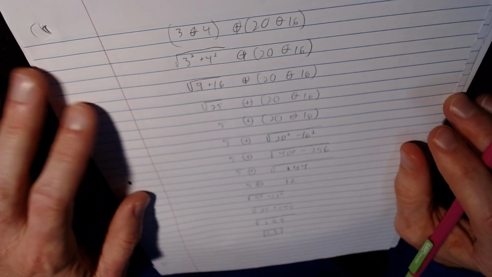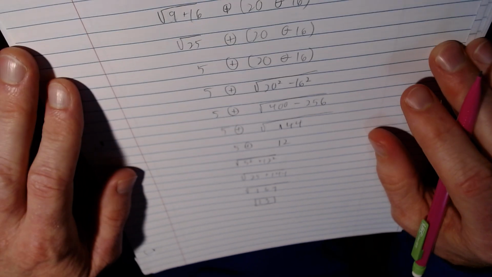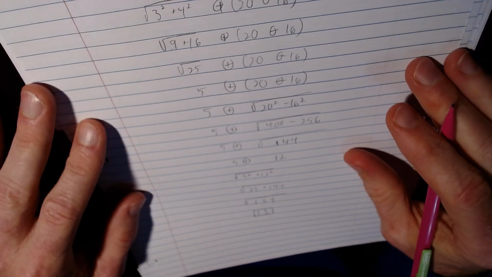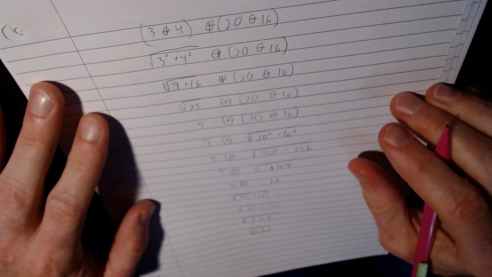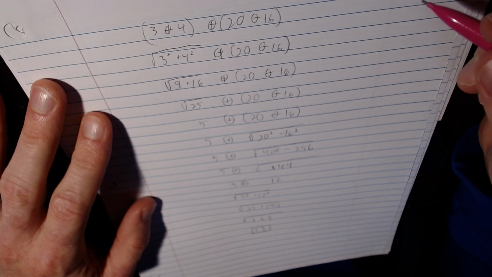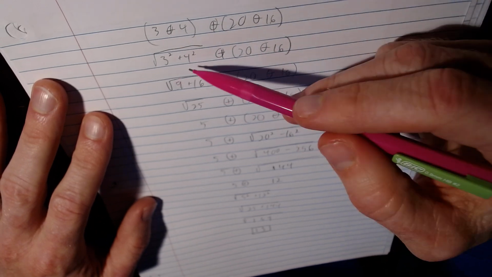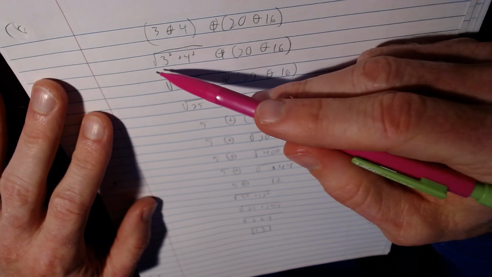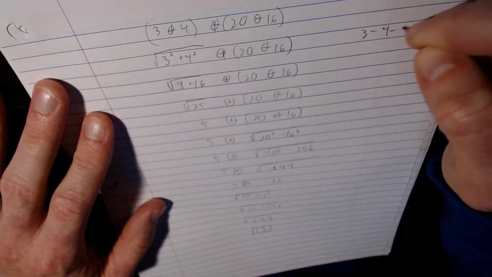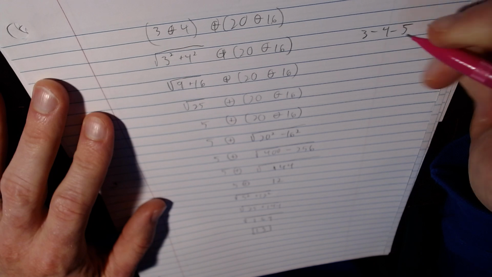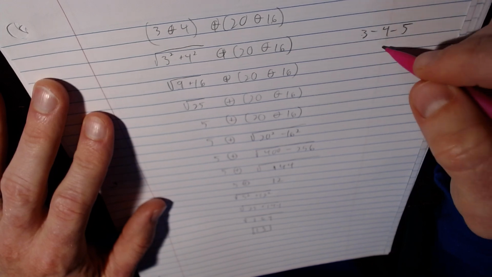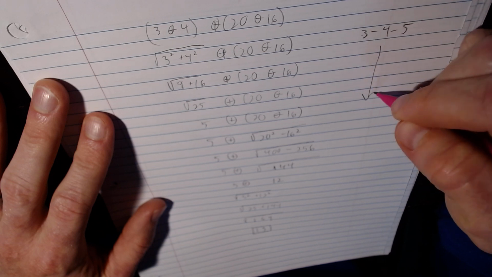Now you may have noticed that it was convenient that everything was a perfect square. Generally when you're not using a calculator, they try to make it that way. But if you know your Pythagorean triples, this could have been a lot quicker. The square root of 3 squared plus 4 squared: well, 3, 4, 5 is a Pythagorean triple, so that's going to be 5. So then you could have skipped down to here.